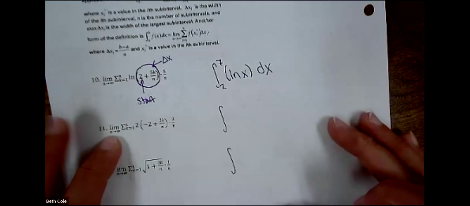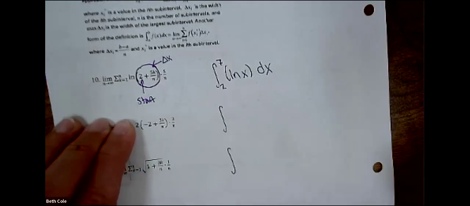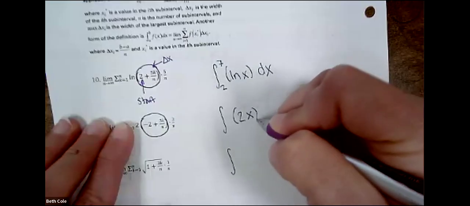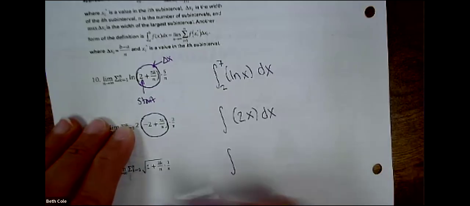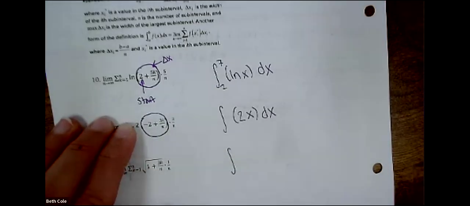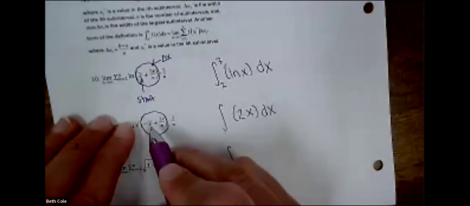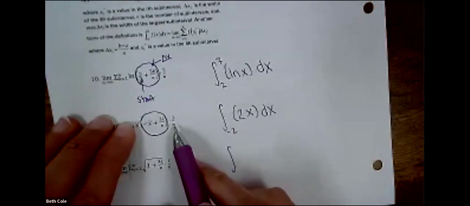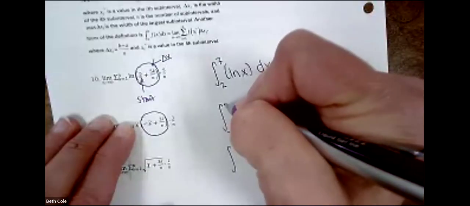Let's try it again. We want an infinite number of subintervals. We want to add them all together. I'm going to cover that up because we don't really need that. That's all that means. Do you see how it's 2 times blah, blah, blah, blah, blah? So your function is 2x. So -2 is your start. And then 3 is your change. So -2 plus 3 is 1. Why did I say 5?